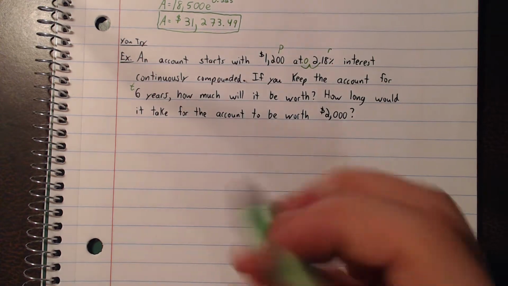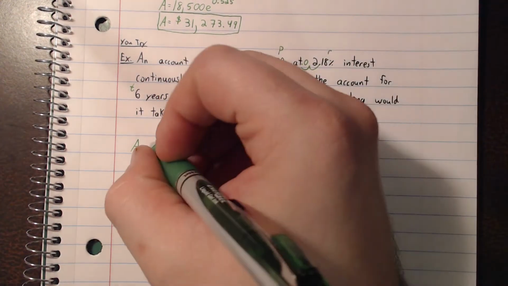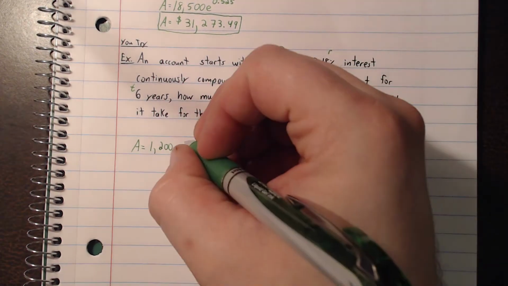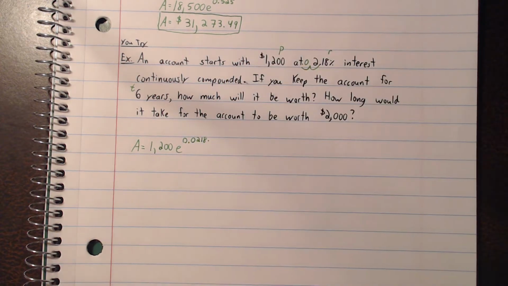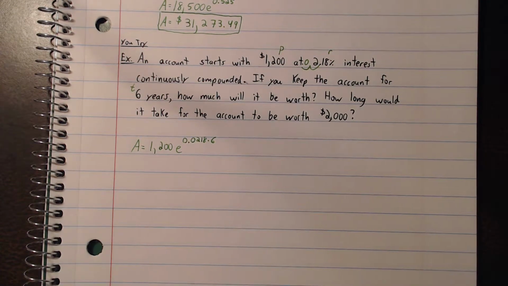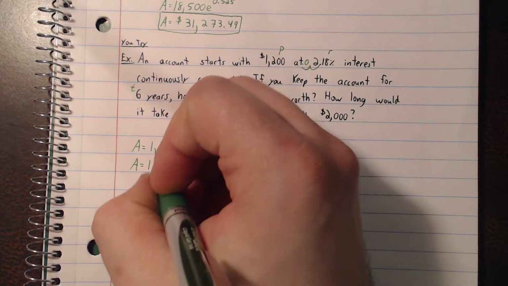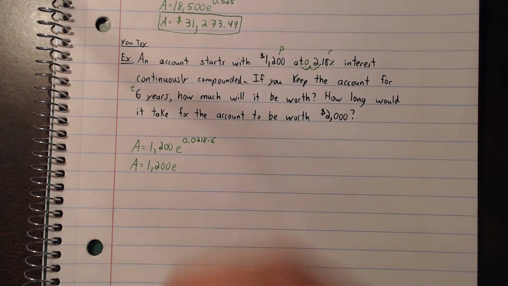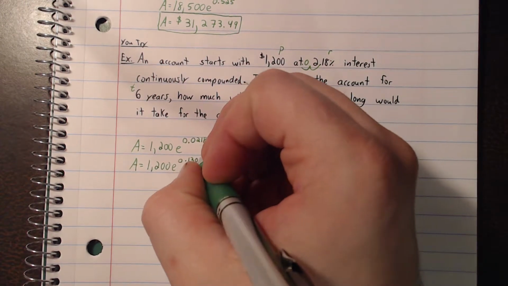Let's deal with this first one. So amount equals 1,200 e to the 0.0218 times 6. That was your initial setup. Again, if you trusted my advice, you would have dealt with this up here first, and you would have gotten 0.1308.